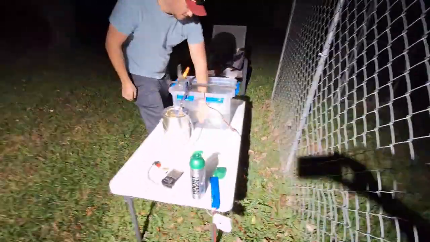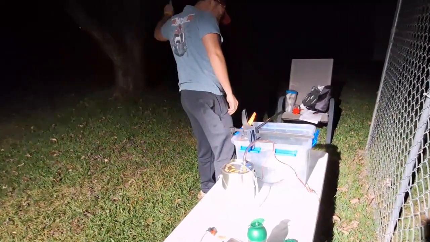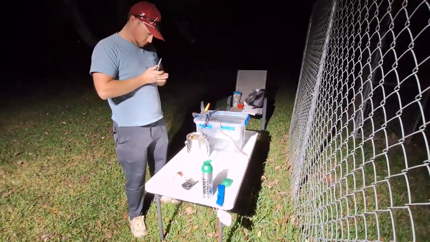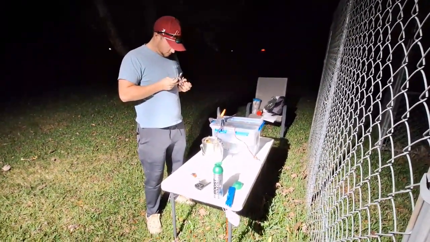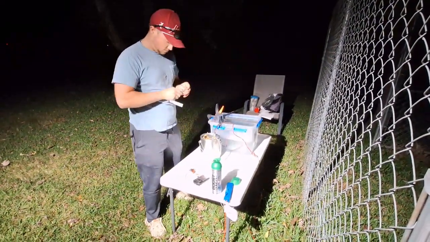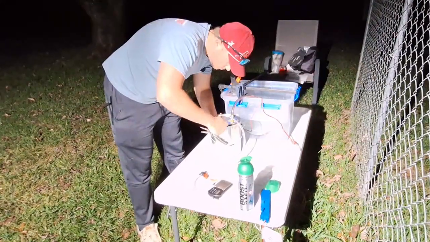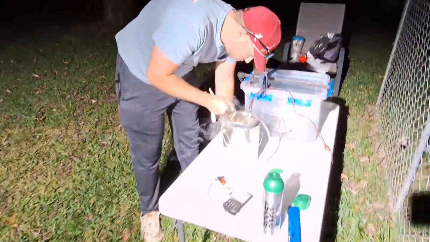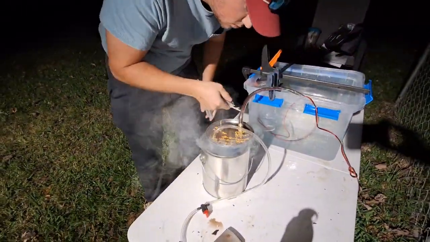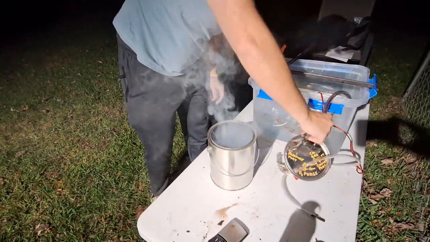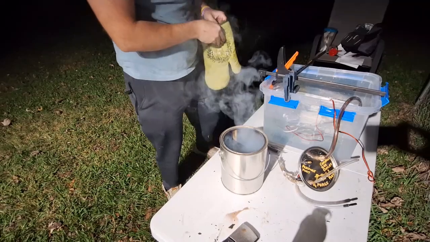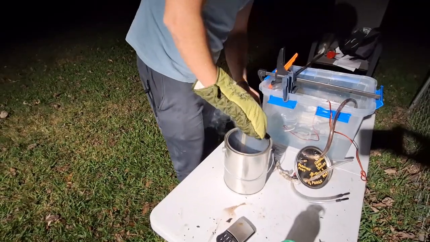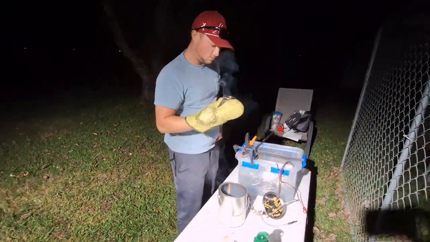But the paper comes out like a more. Oh, look at that.